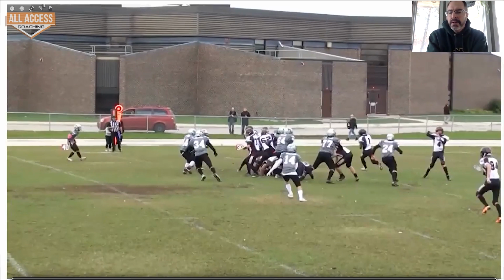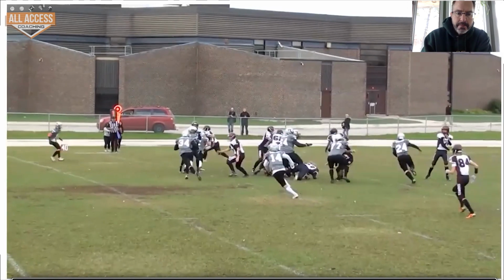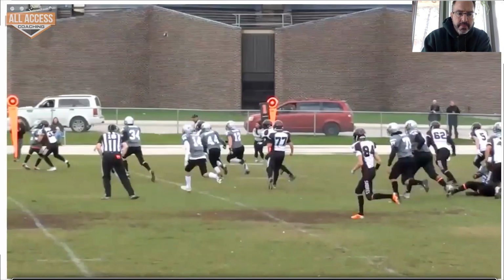Check out my quarterback, number 4. He's handed the ball off, but can you see him faking that bubble screen? Over here, here's my tailback with a beautiful block, taking out their contain guy.